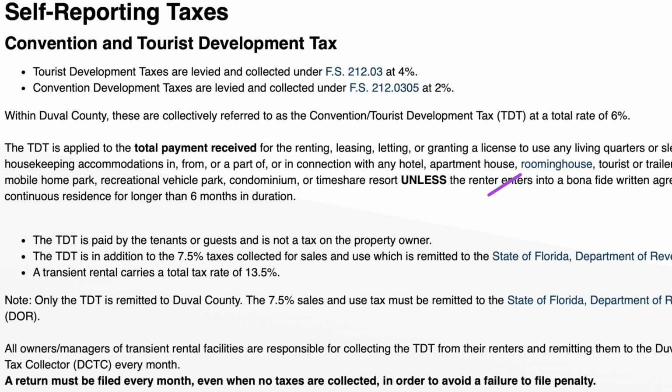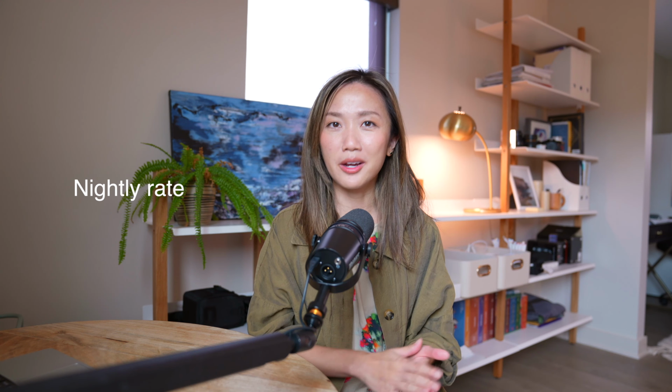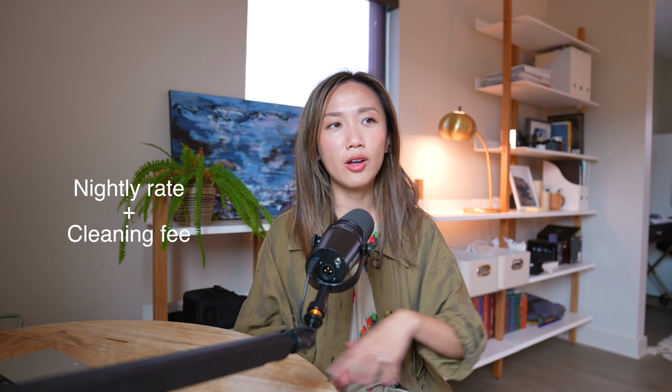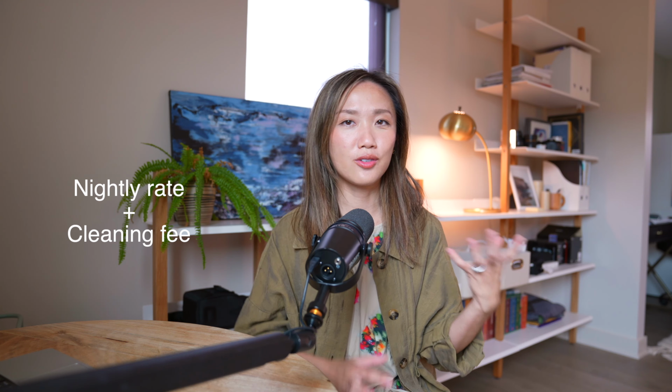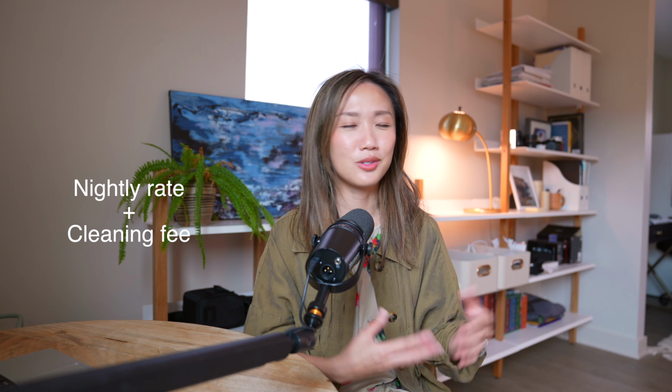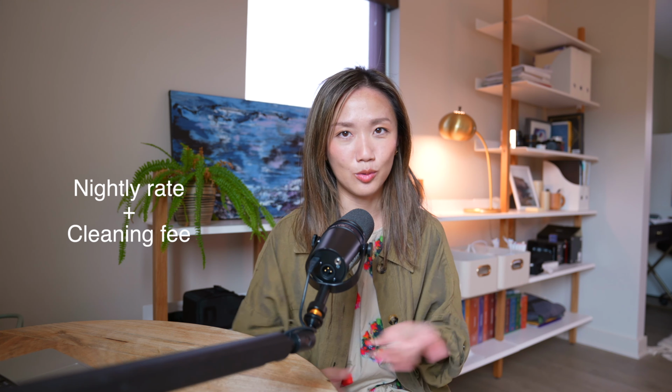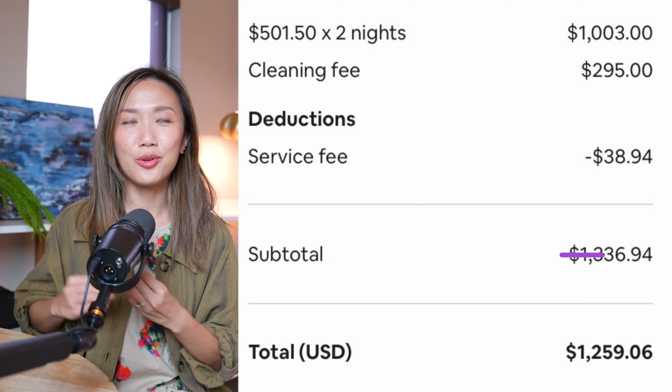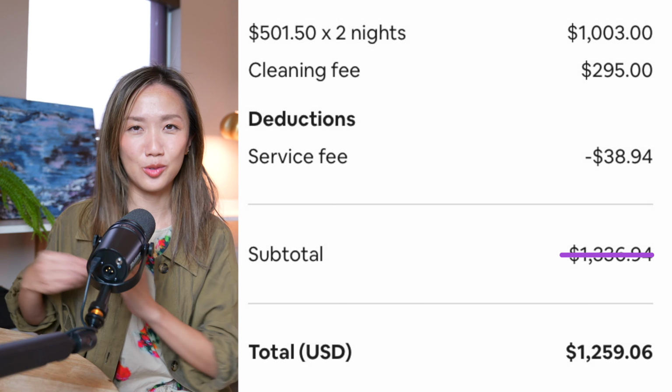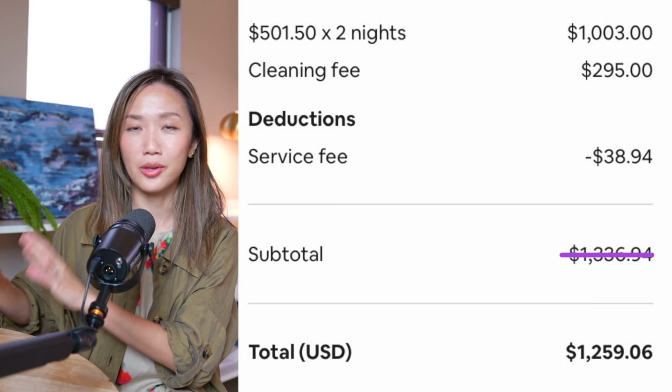For my case, it's 6% additional and I have to do monthly filings. I was initially kind of mixed up on the calculations because I didn't quite understand what goes into this 6% tax. It's the nightly rate plus the cleaning fee, but not like a pet fee or if there's a charge for a late checkout or if there's any other incidental things that the guests have to reimburse you for. It's also not your final payout of what gets into your bank account because that accounts for the host commission.